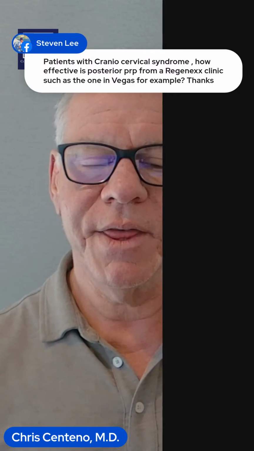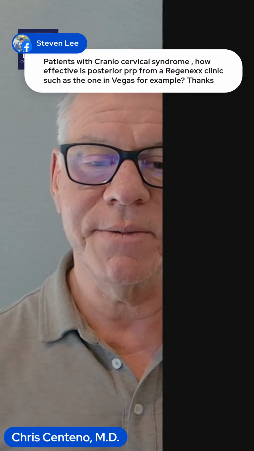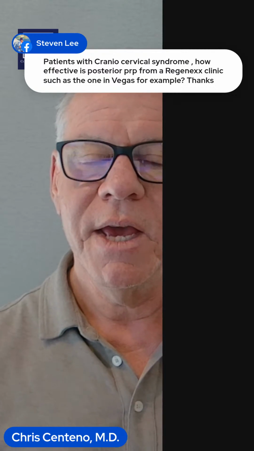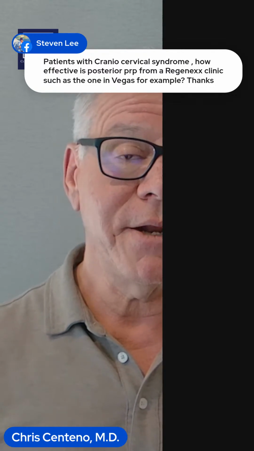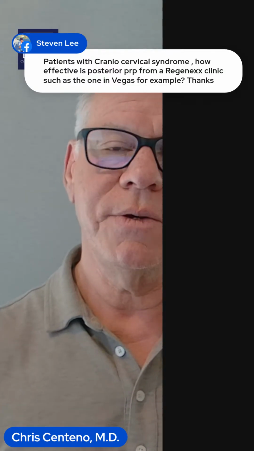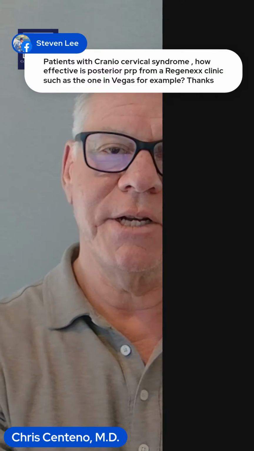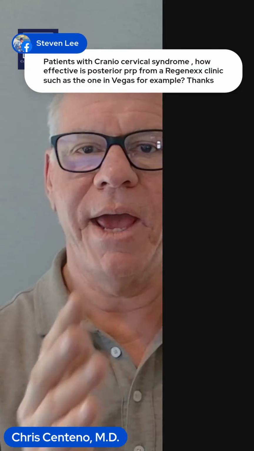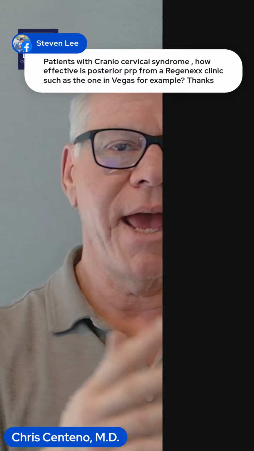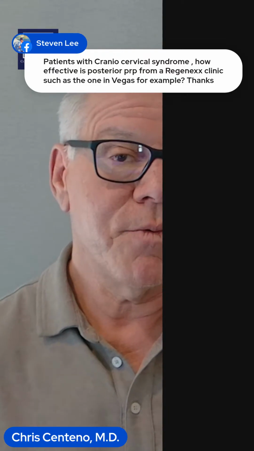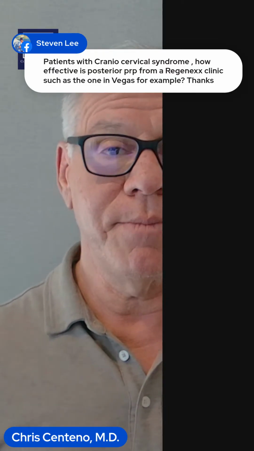Stephen, patients with CCI, how effective is posterior PRP from Regenix clinics such as the one in Vegas, for example? Yeah, Stephen, a lot of that's going to depend on the type of CCI, right? So the first thing you need to do is to get the appropriate movement-based imaging to get it typed. 1A, 1C, 2A, 2B, 3A, 3B. For example, if it's a type 3A, then that could be a very good plan.